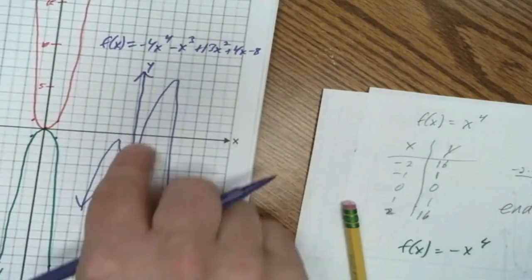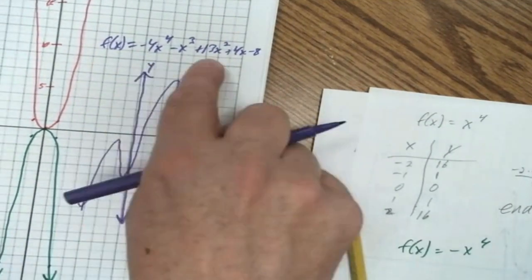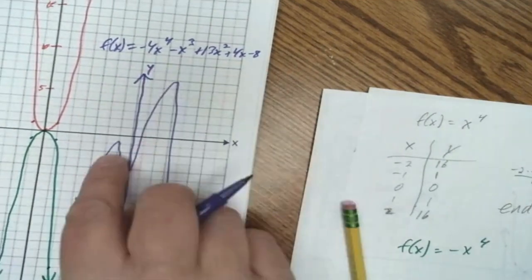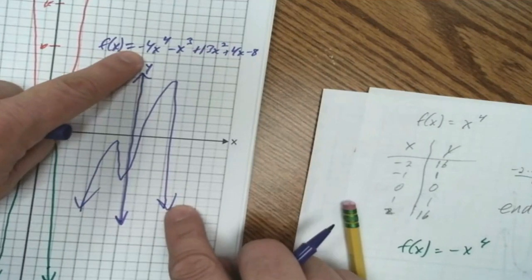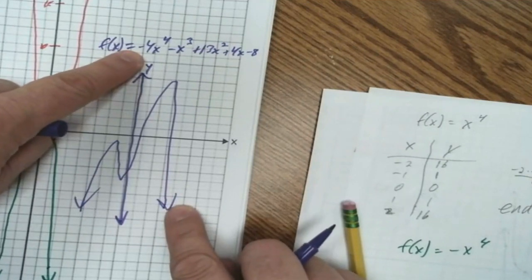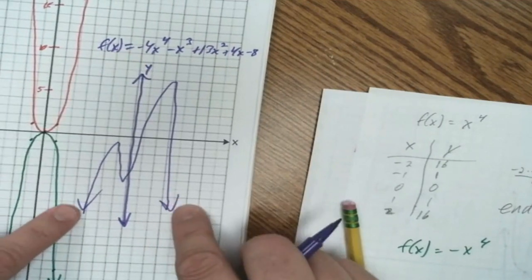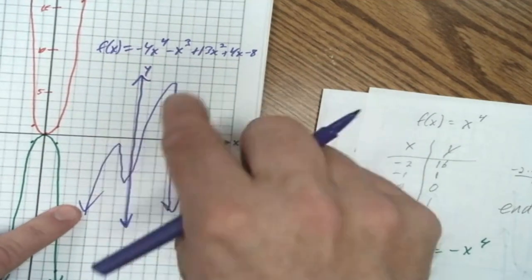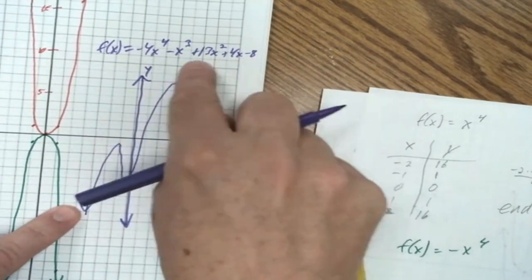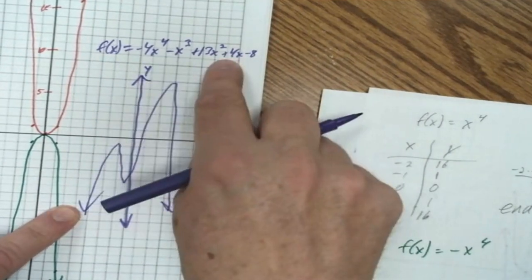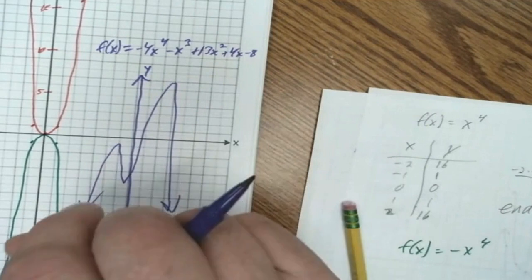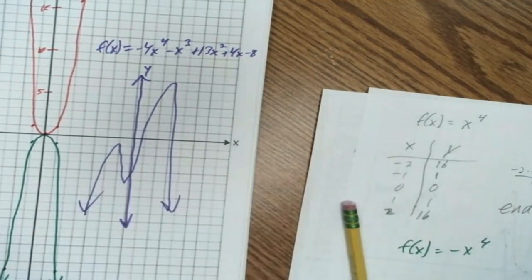All of this other stuff underneath affects what happens in between the ends. But the ends still both go down because this is a negative 4. The negative makes the ends go to negative infinity. All kinds of stuff can happen here based on everything else that goes with the equation. So that's where you sometimes have to make a table and pull those points out. But this is one that they have you graph with technology.